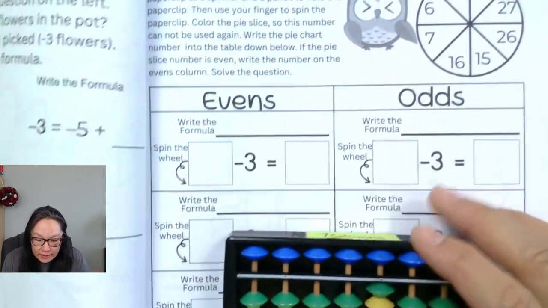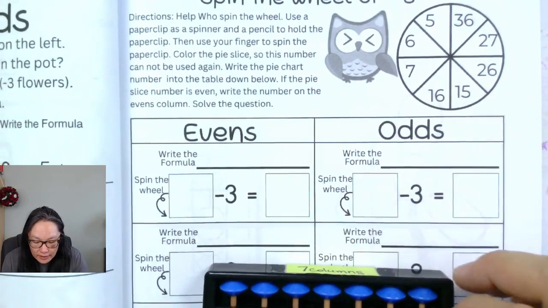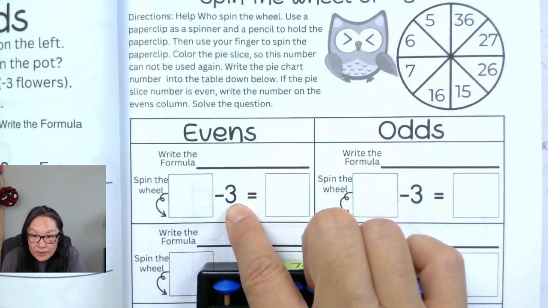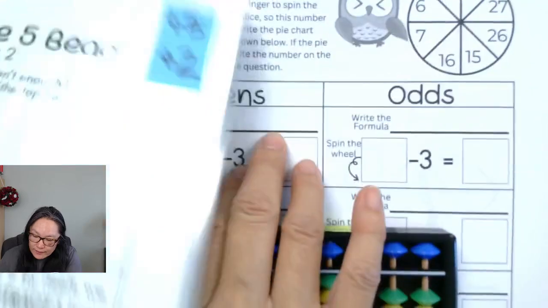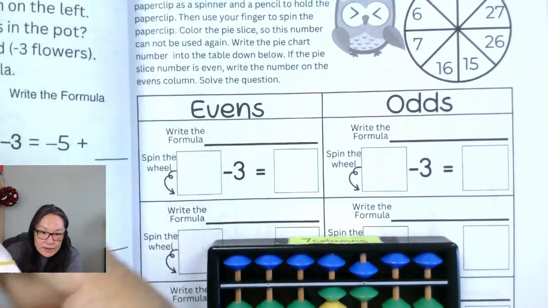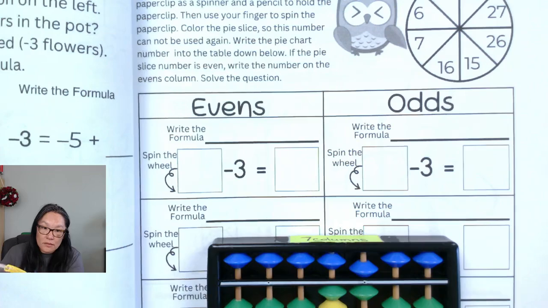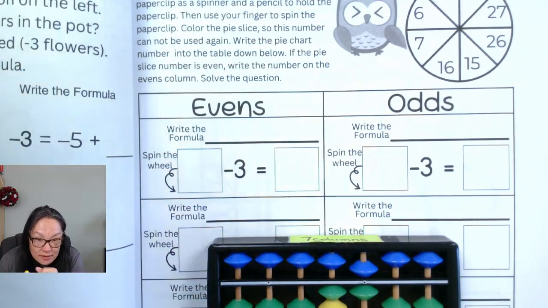And we can do it again. So if I have 26, and I want to minus the 3, remember how to minus the 3? Put it in the chat how to minus the 3. Do you remember how to minus the 3? Yes, thank you.